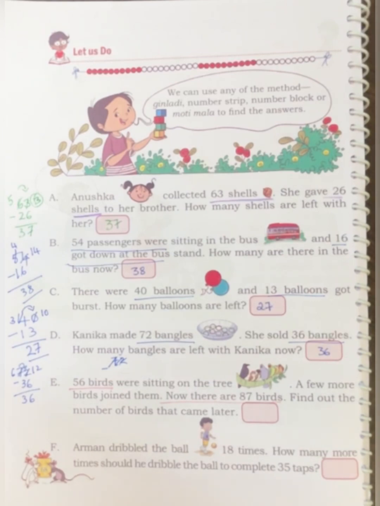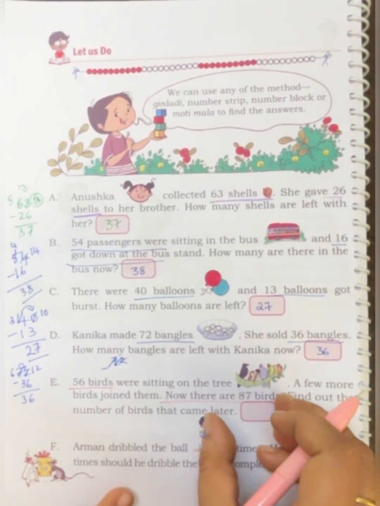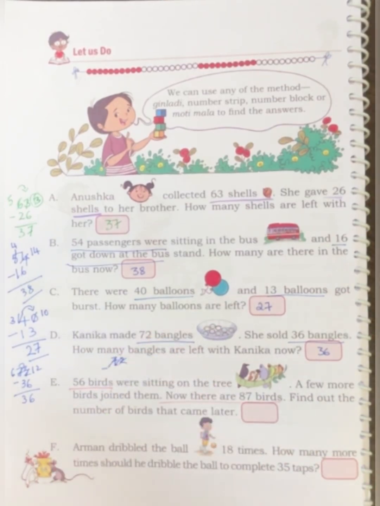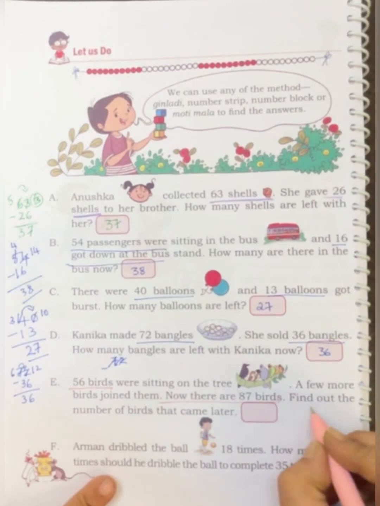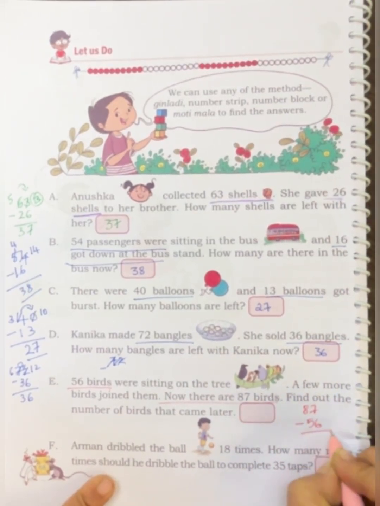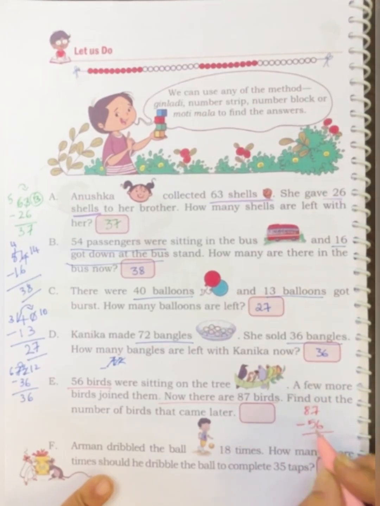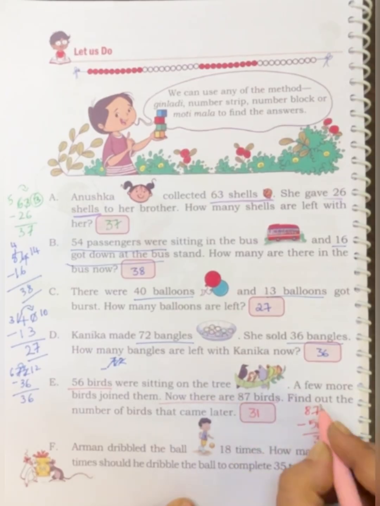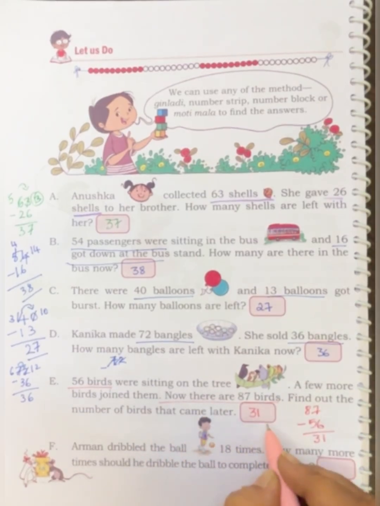Very simple, children. Now, to find out the numbers which were added, you need to minus the first count with the last count. That means 87 minus 56. That becomes 7 minus 6 is 1. 8 minus 5 is 3. 31. Here why we are not borrowing means because 7 is greater than 6, 8 is greater than 5. So we need not borrow. So the answer is 31. So the number of birds that came later were 31.